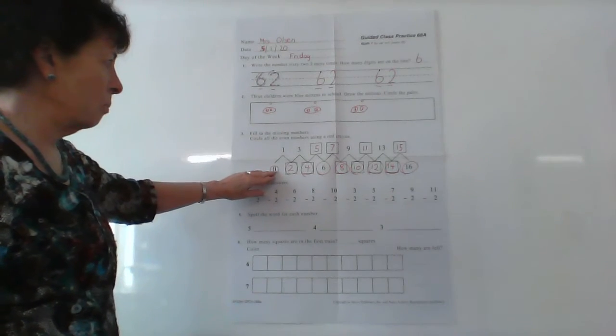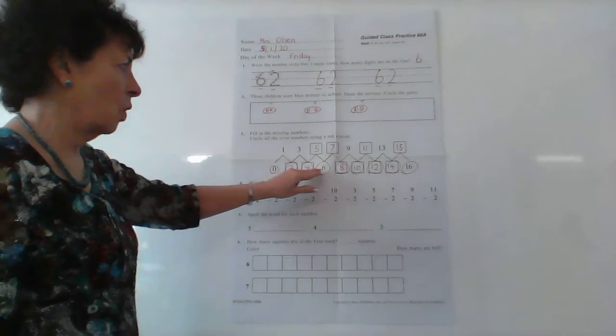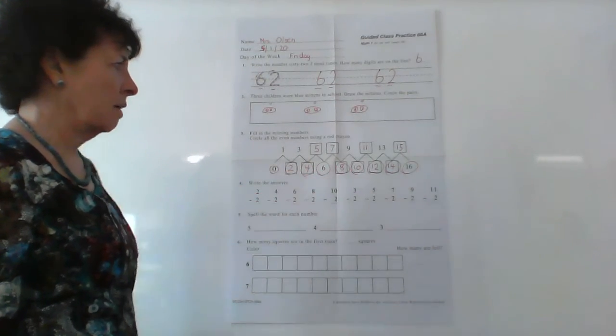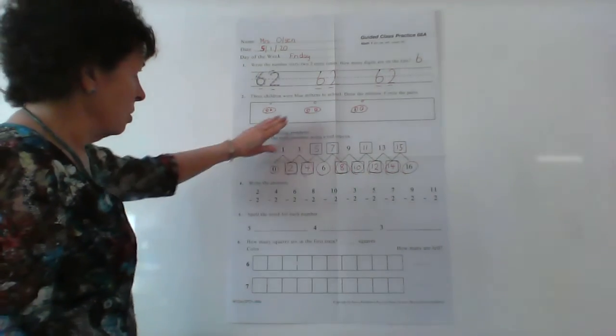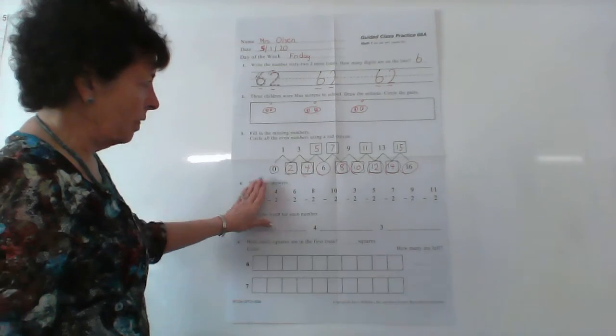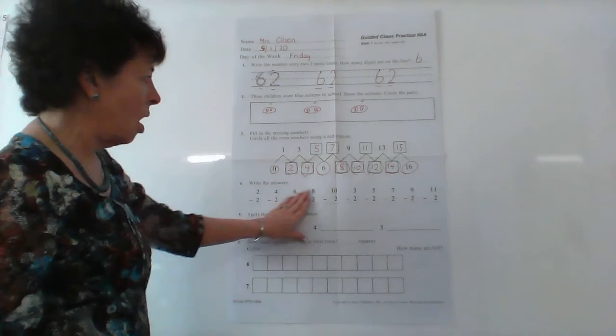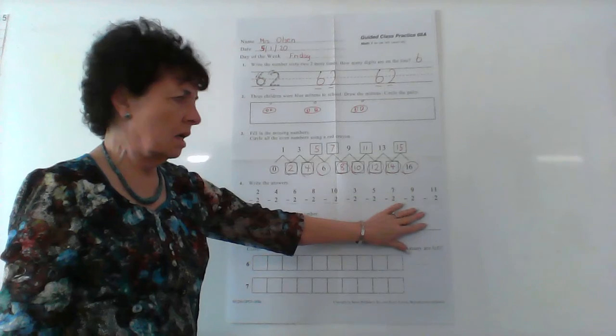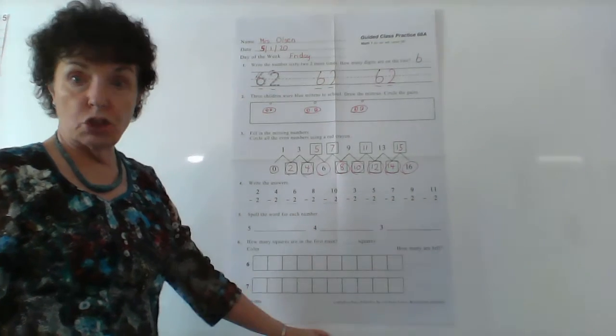Remember, even numbers have a 0, a 2, a 4, a 6, or an 8 in them. When you're finished with that, we're doing all takeaways, and we're taking away 2.